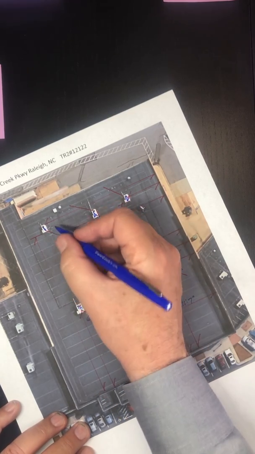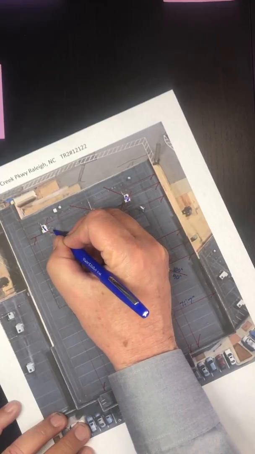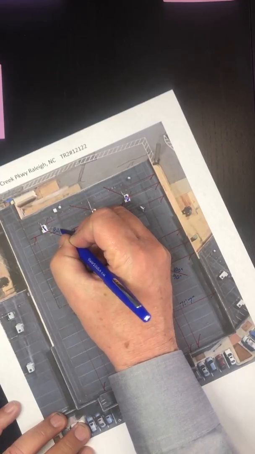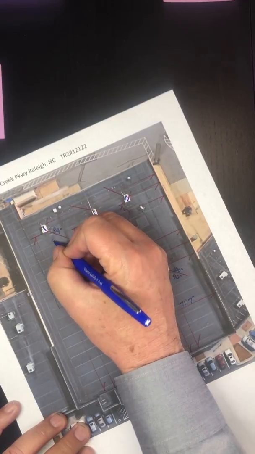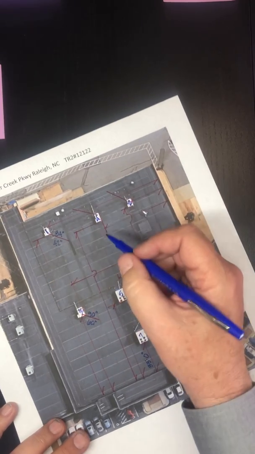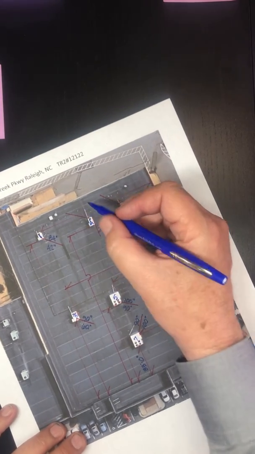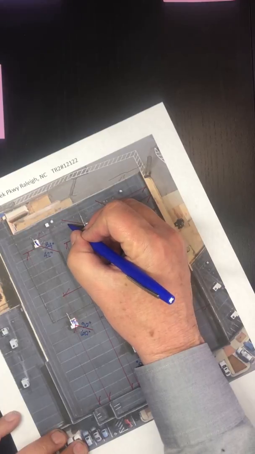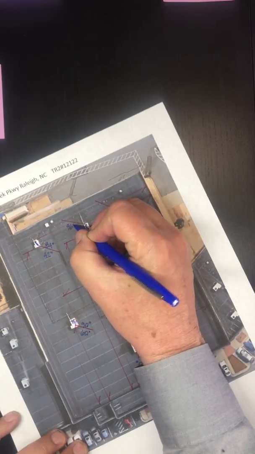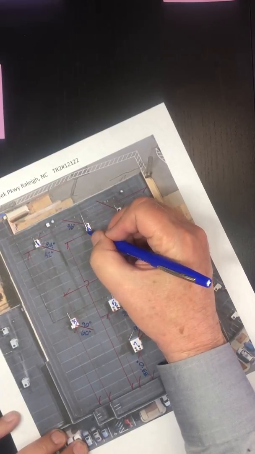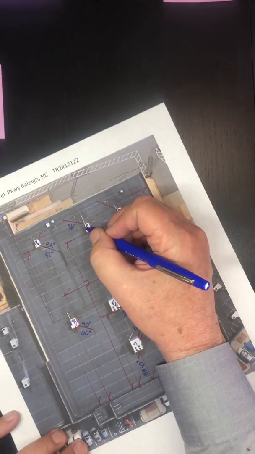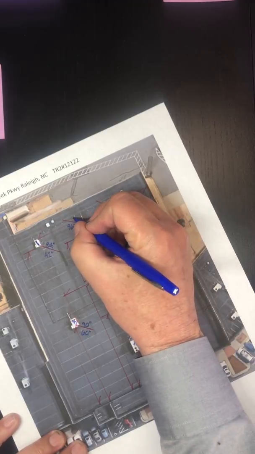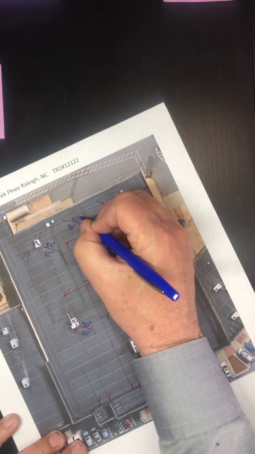Number 1, the long direction is 84 inches, and the short direction is 42 inches. And on 4, the long direction is 96 inches. Notice how I read it on the side of the diagonal that is adjacent to the long side. And the short side is 42 inches.